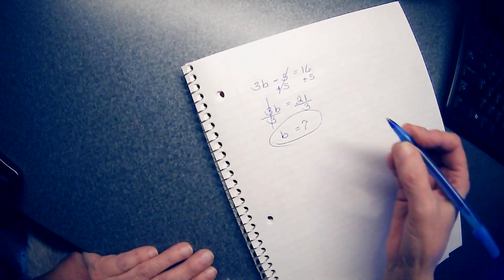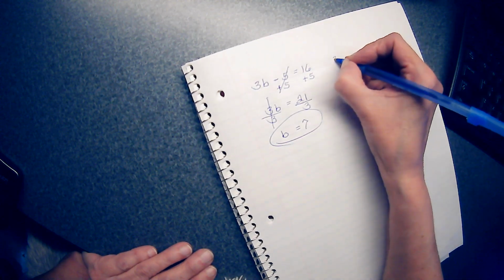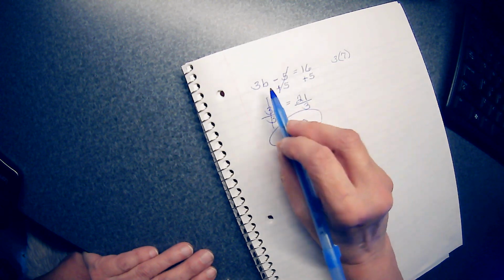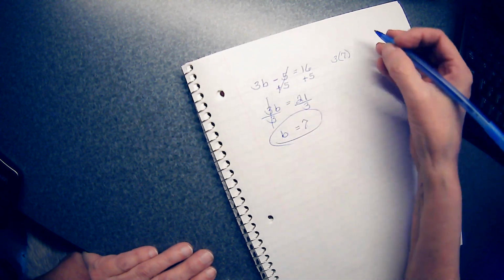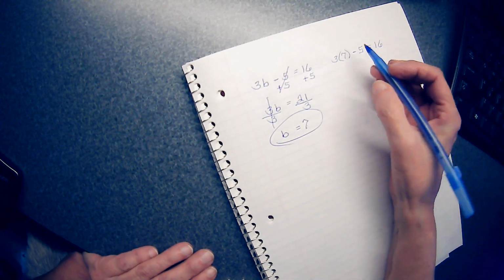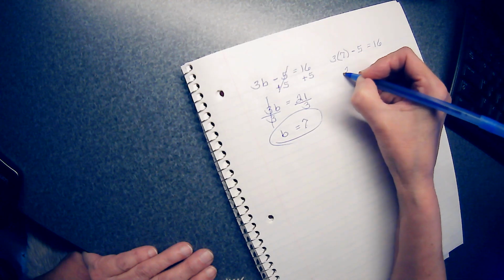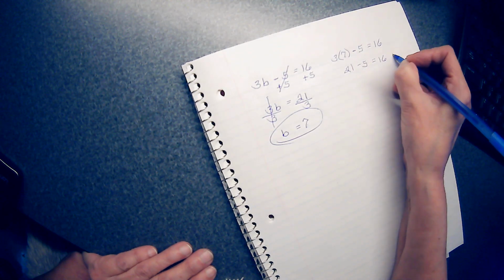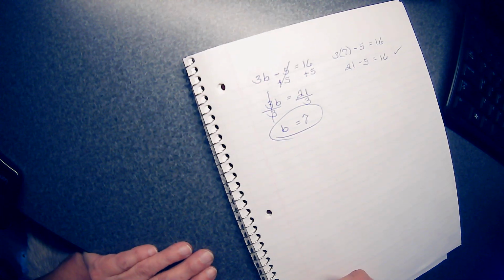And we can always go back and check. 3 times 7, I substituted a 7 for my unknown b there. Minus 5 equals 16. 3 times 7 is 21. Minus 5 equals 16. And that is correct.